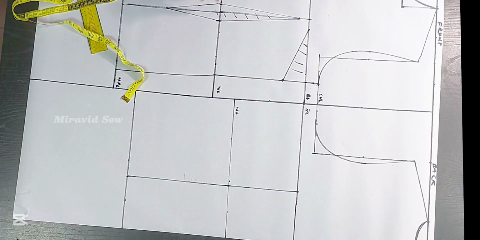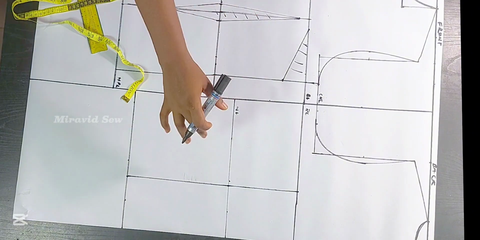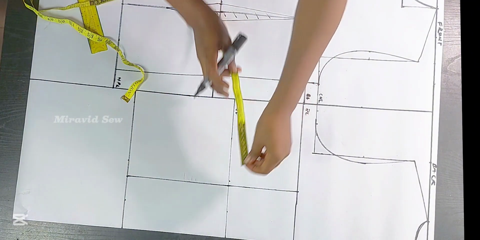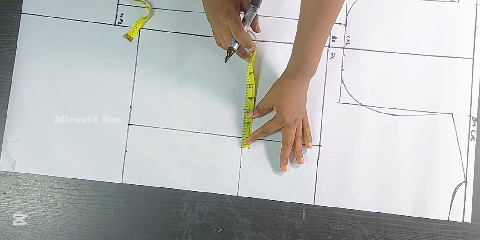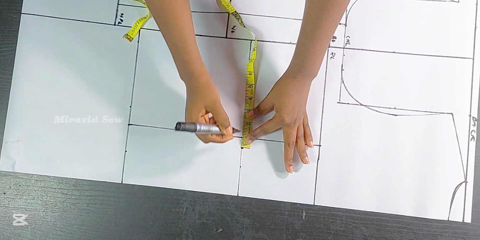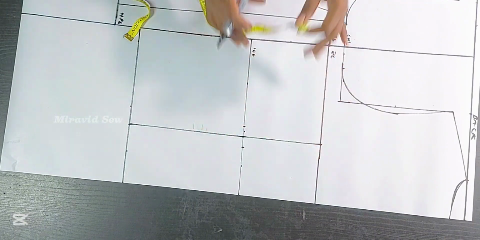So I'll be taking in the same dart intake I took for here, which is 0.75 on both sides, a total of 1.5 inches. I'll do that here as well. So I'll be taking 0.75 on this point, 0.75 on this point.